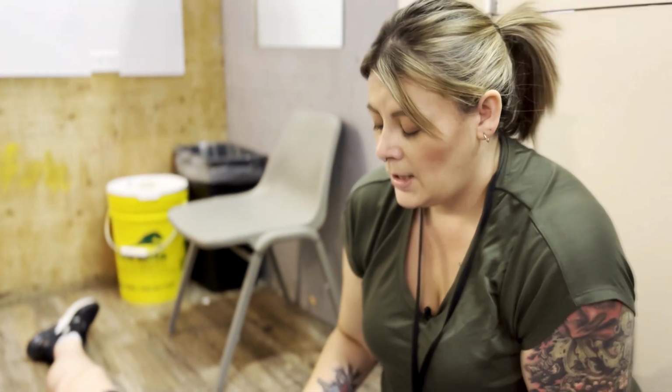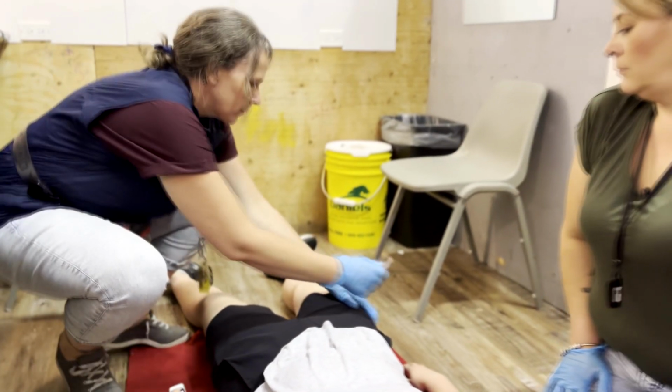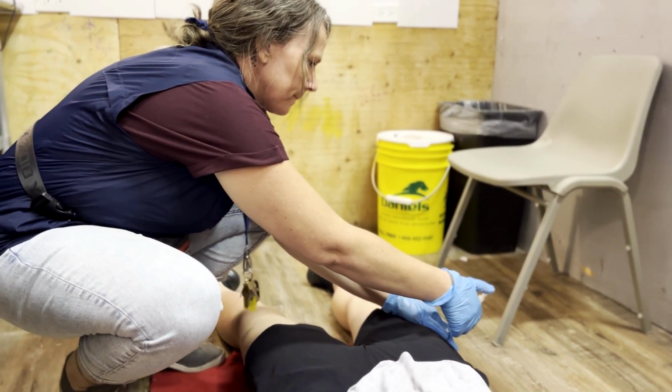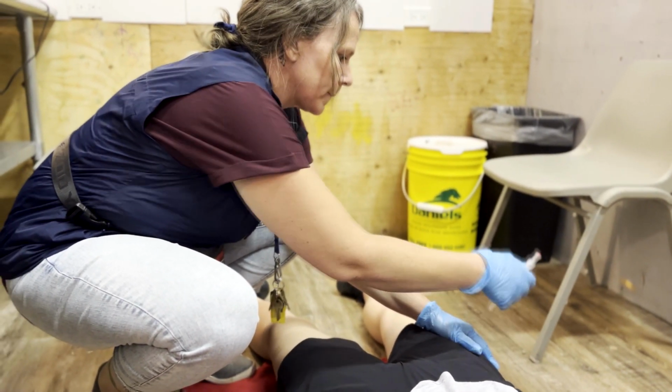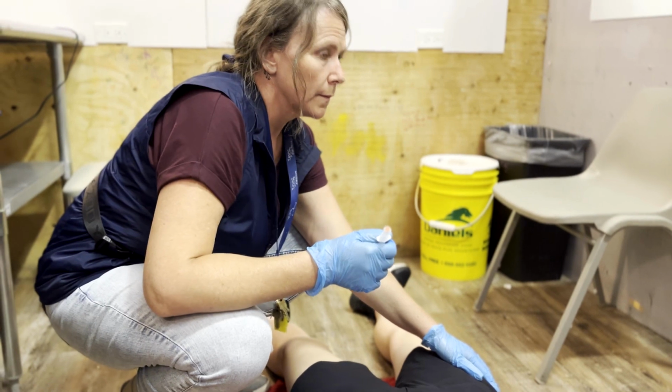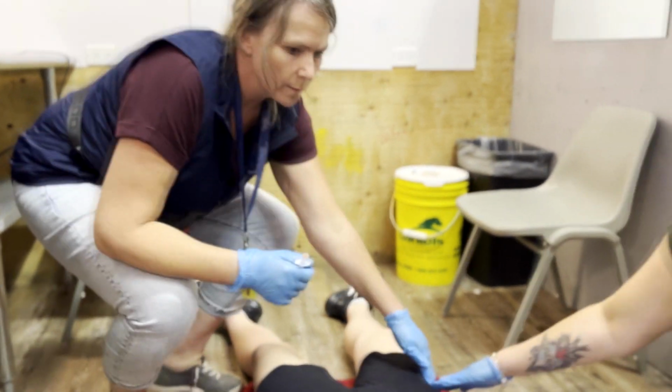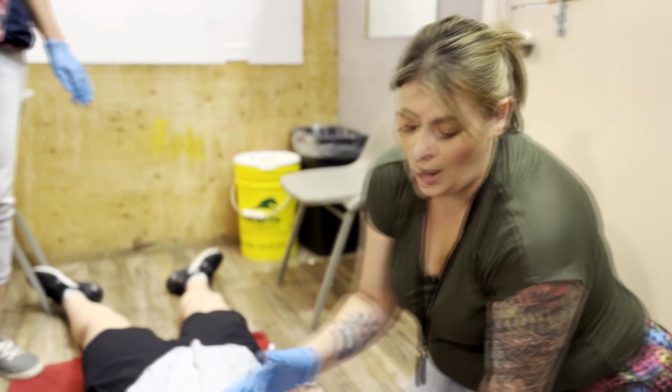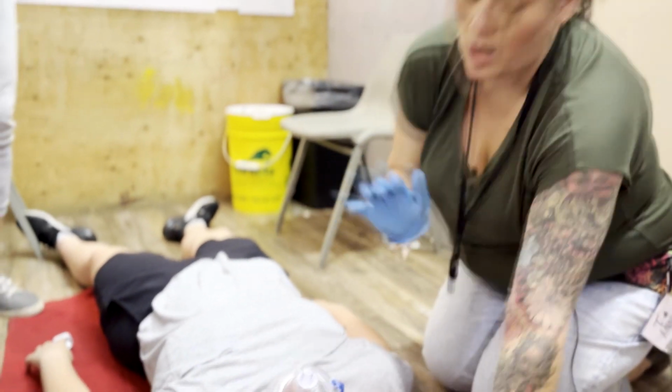My patient is still unresponsive. Prep the next dose of naloxone. So the next dose of naloxone is going to go into the upper right thigh. Administering second dose of naloxone, 258, upper right thigh. Give it a little massage. I'm going to go back to my breaths.